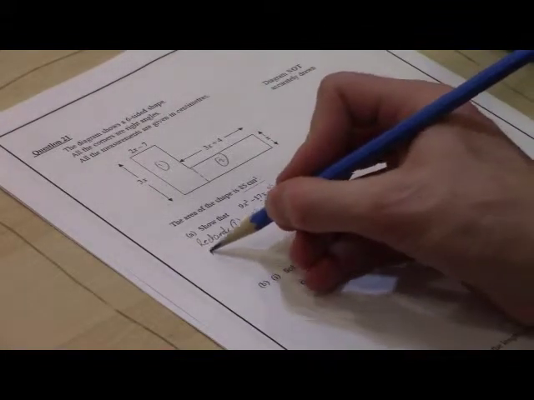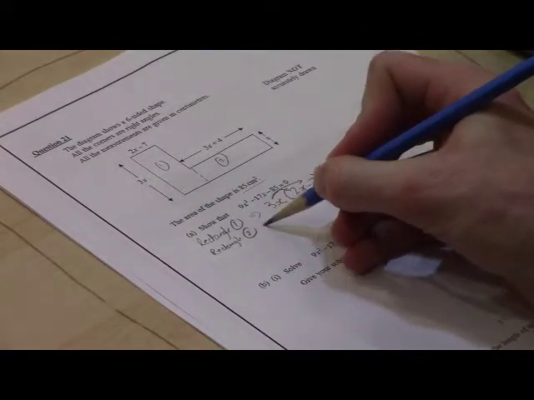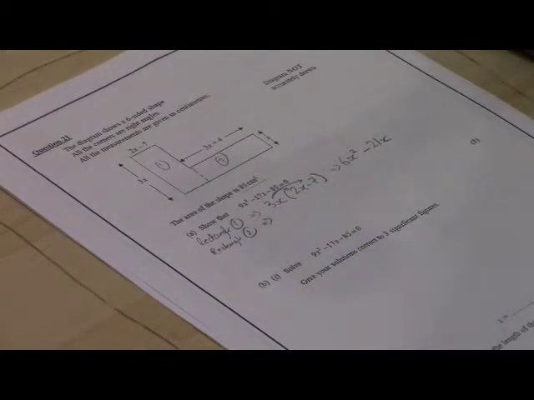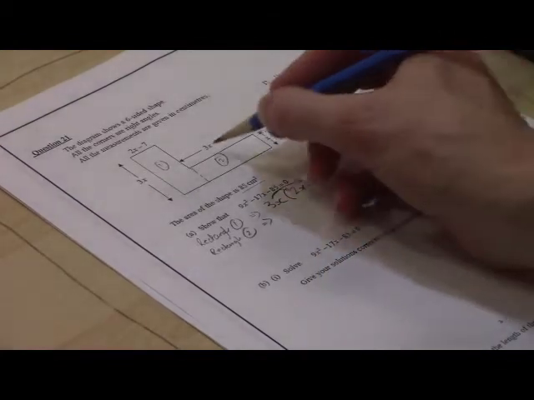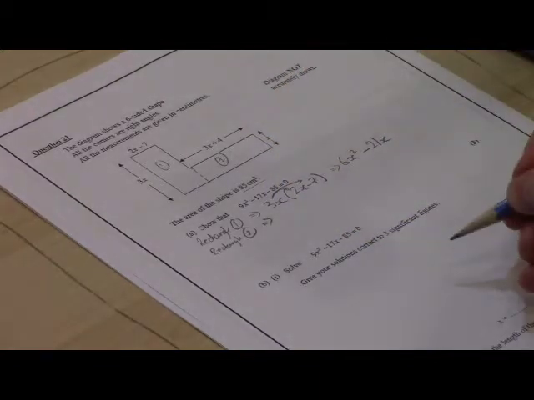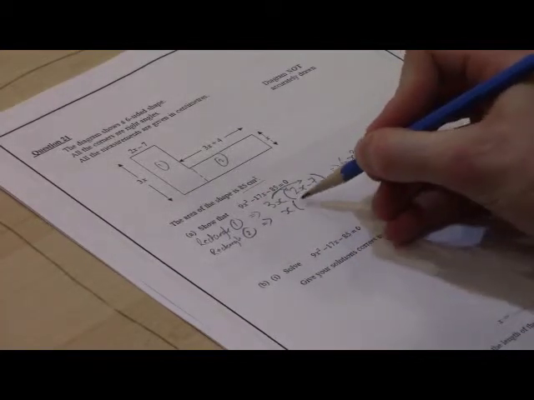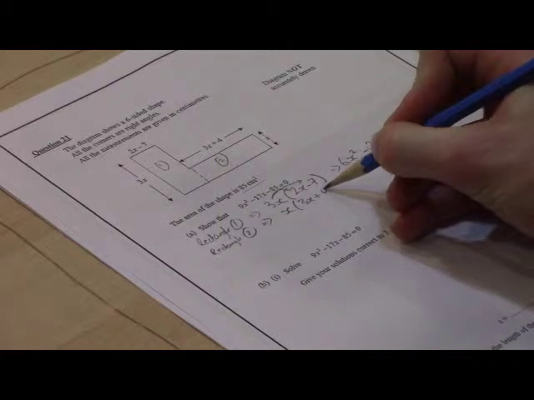We just do exactly the same for rectangle 2. So again, length times width. Length we've got 3x plus 4. Width, we've got just a single x. So if I write that as the multiplication, I've got x times 3x plus 4.